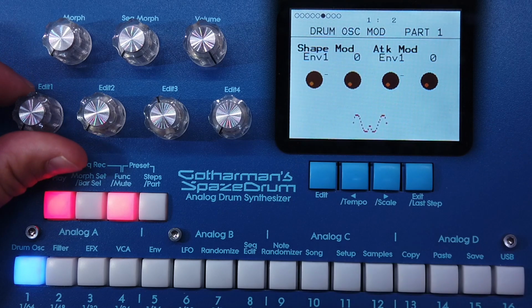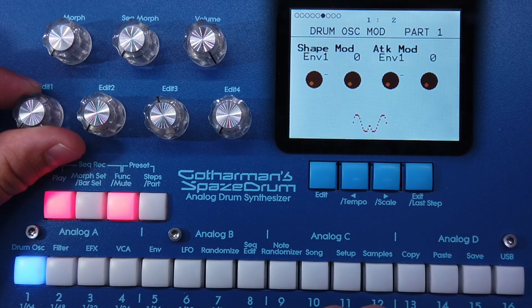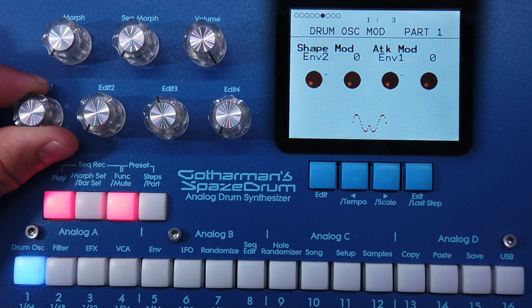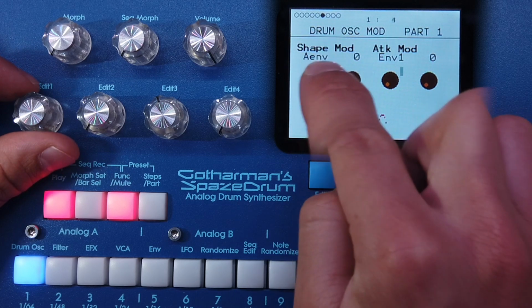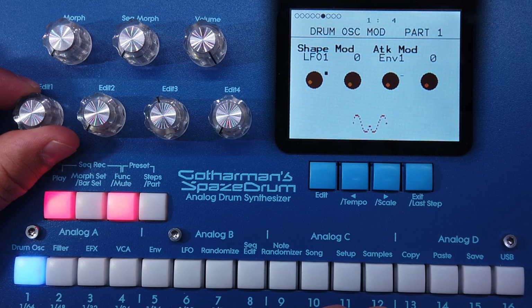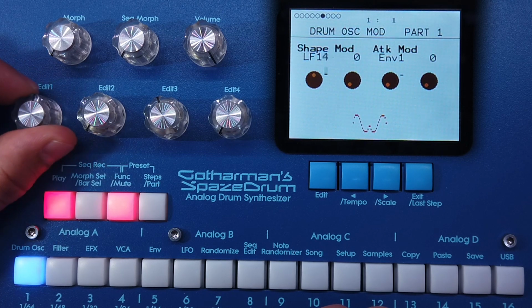The first one is envelope 1, which we also used for the pitch modulation. Then we have the negative, the inverse. Then we have a second decay envelope, which you can use, again, inverted. Then the VCA amplitude envelope, inverted. And then we have LFOs that we can set up and use for modulation.